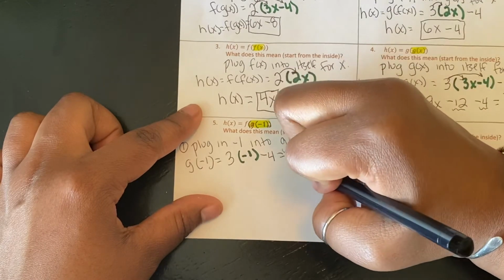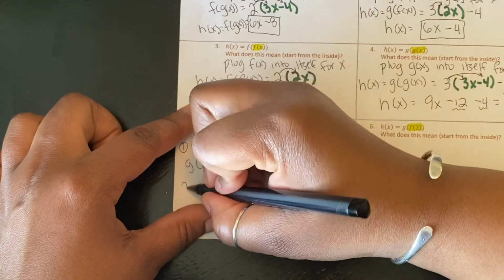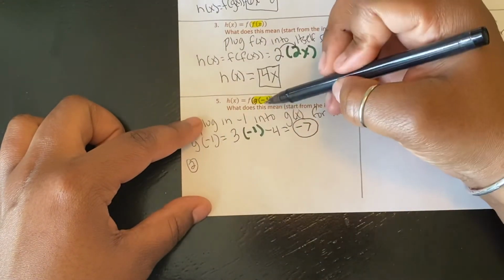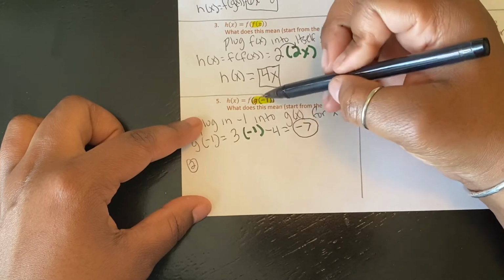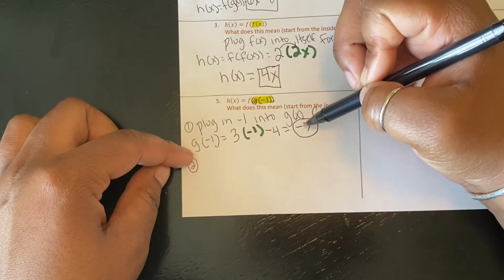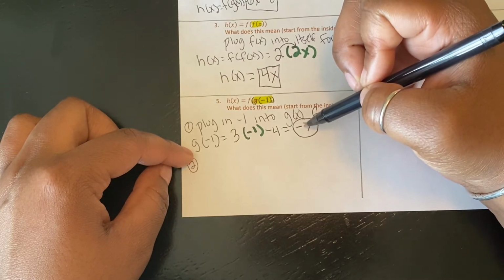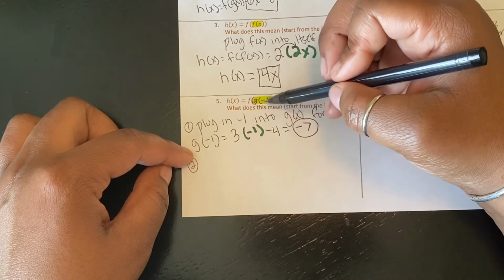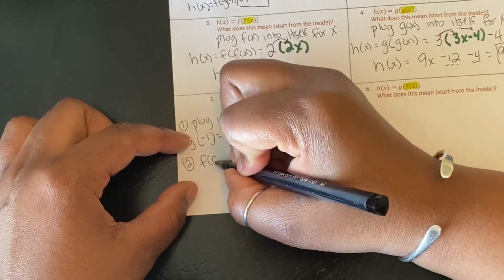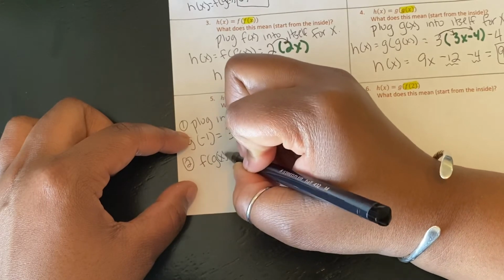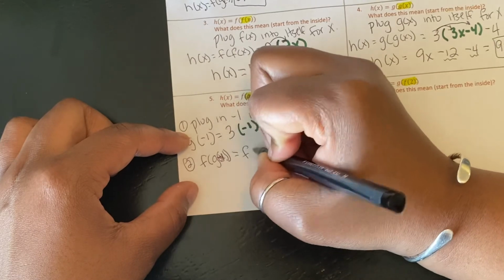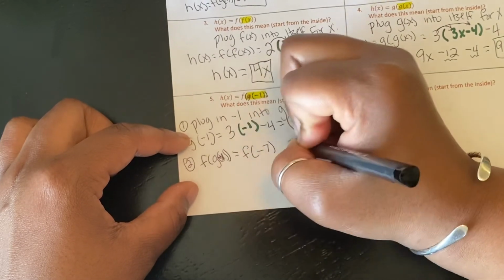Okay? So now we're going to take this negative 7, and our step 2 is to plug negative 7 into f of x. So now we first found g of negative 1, and g of negative 1 was negative 7. Now we're going to take this negative 7 and plug it into f of x. So f of g of negative 1 is basically saying f of negative 7.